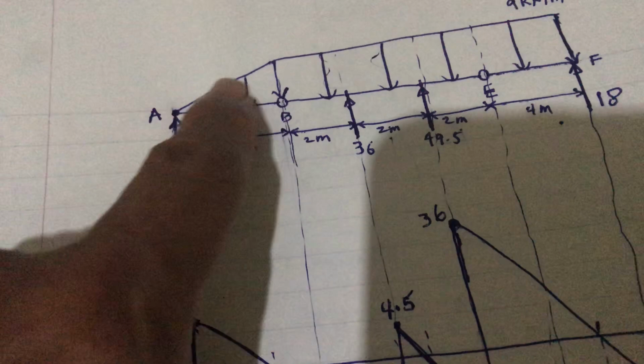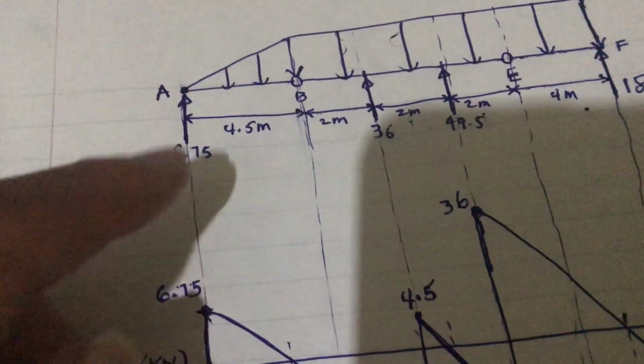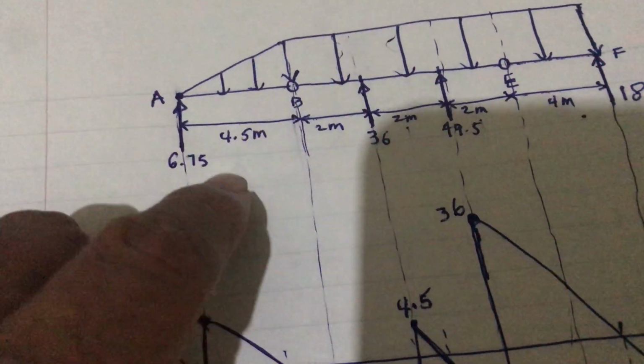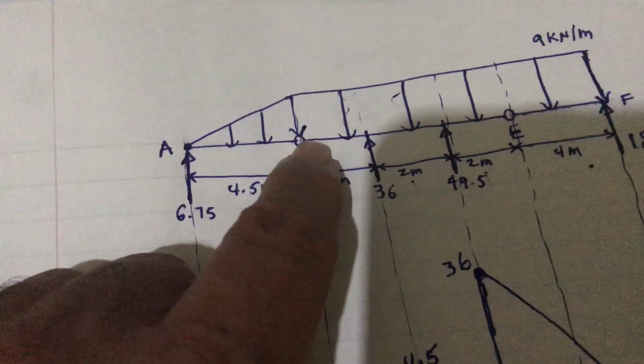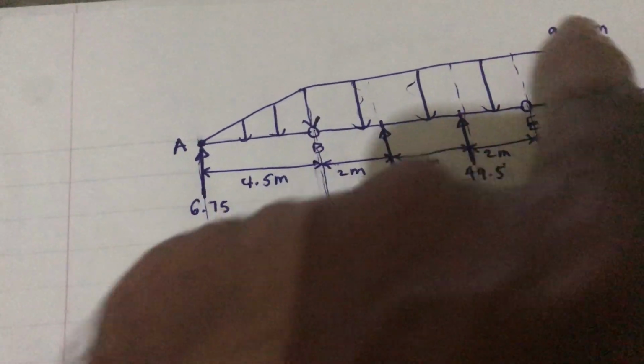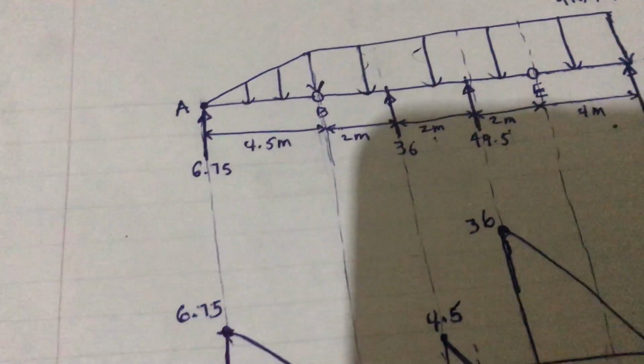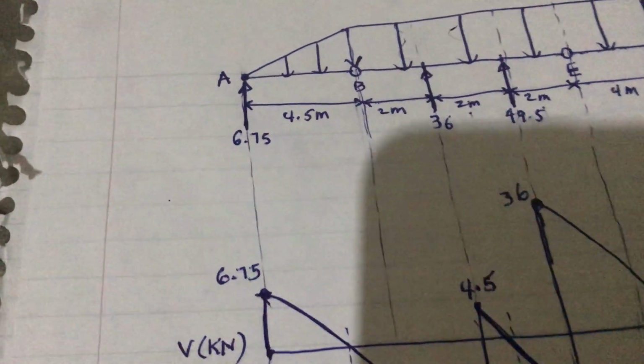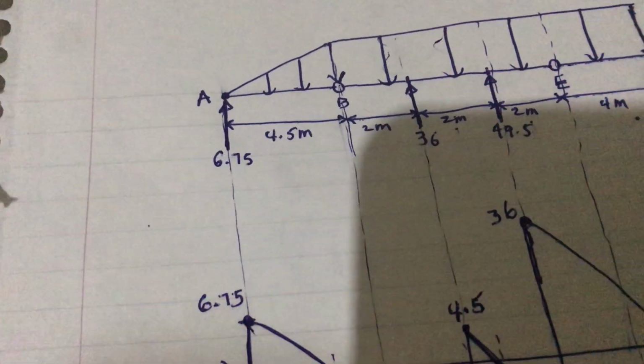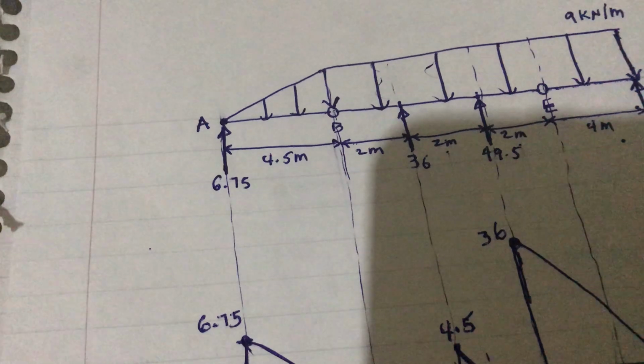And then you can see that the shear will be reduced at this point by what? 1/2 times 9 times 4.5, that's down.